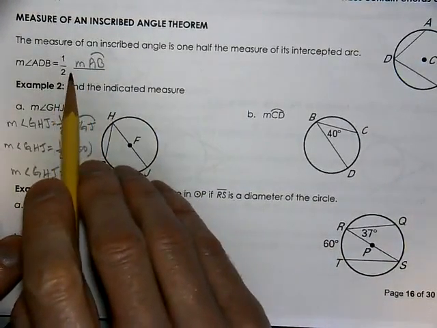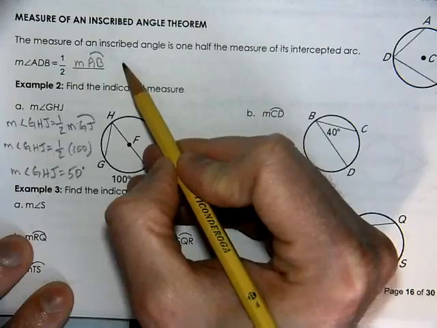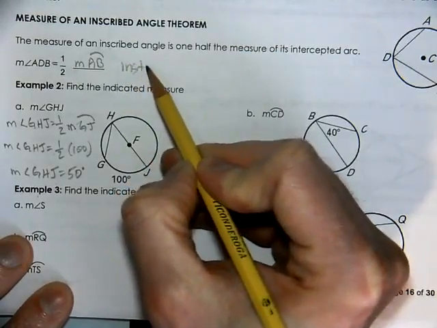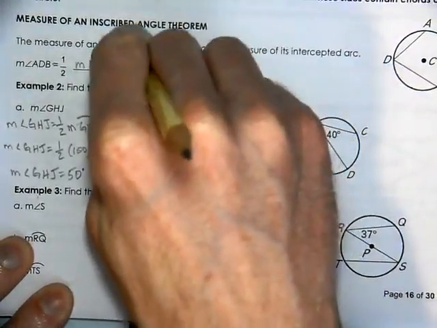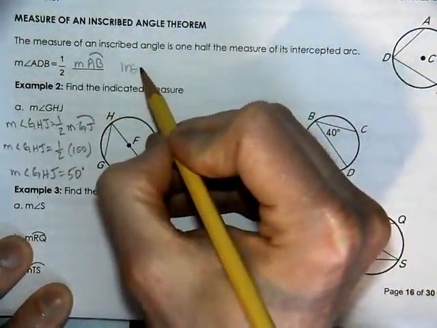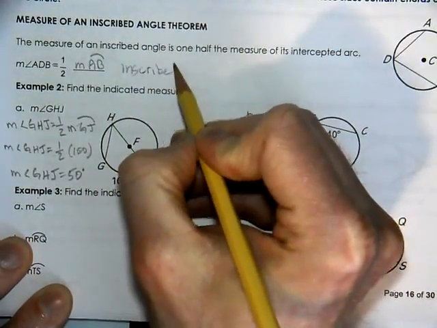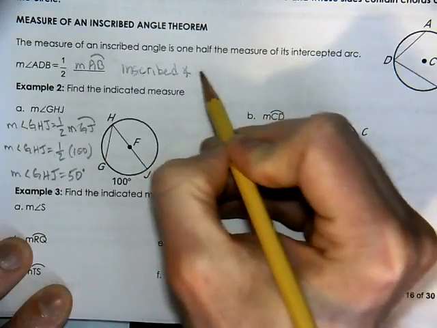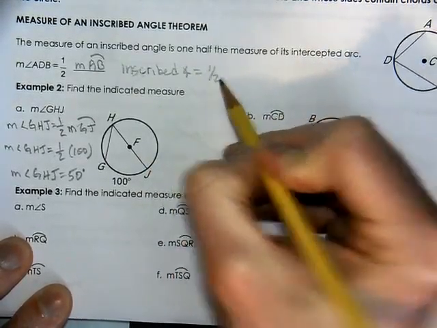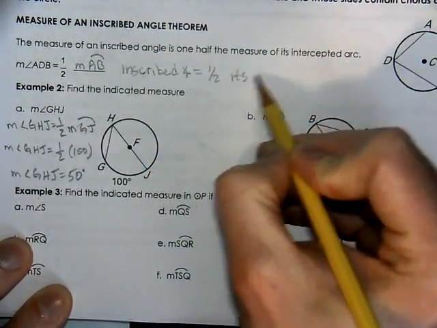So another way to say our formula up here is to say the inscribed angle equals half its arc.